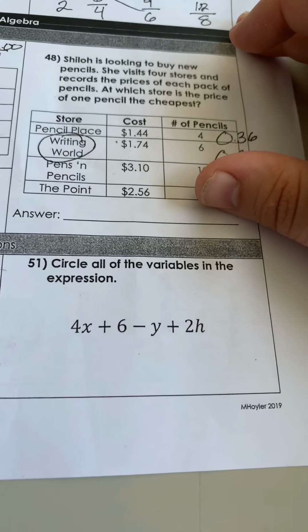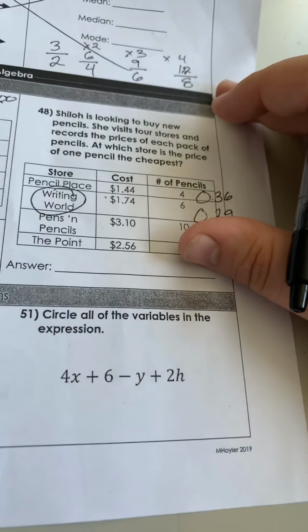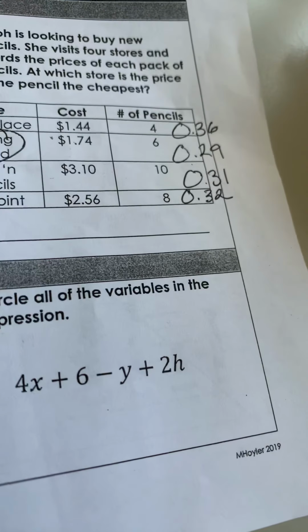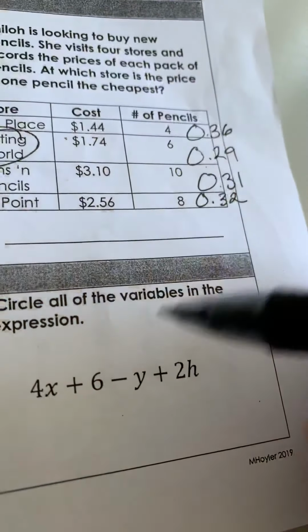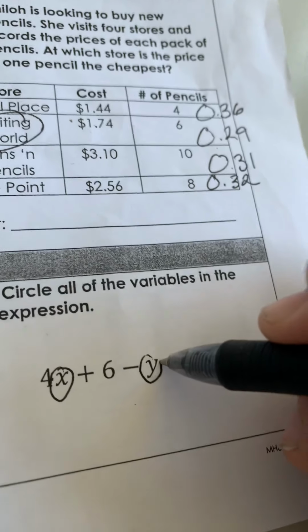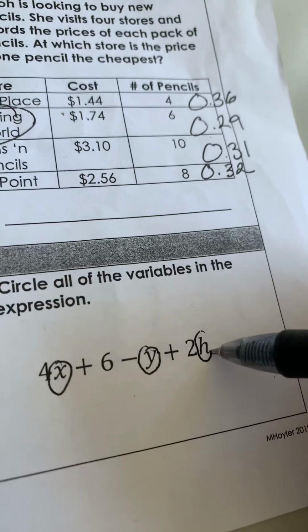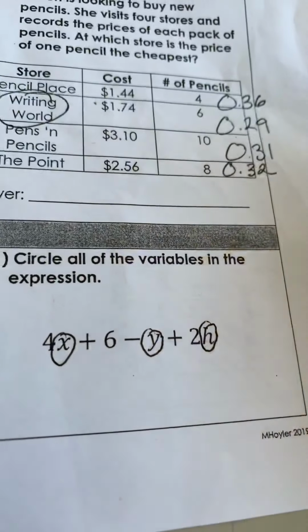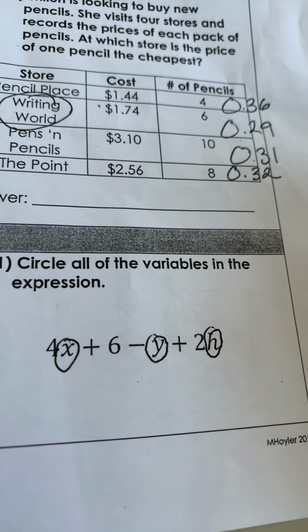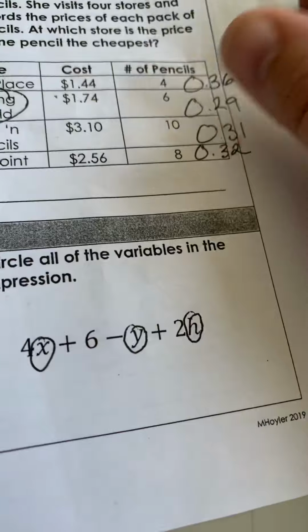And 51, circle all the variables. Okay, the variables are going to be the numbers that we don't know. And it's also going to be the ones that's represented by a letter. Okay, so X, Y, and H. Those are the numbers we don't know. Alrighty, moving right along.